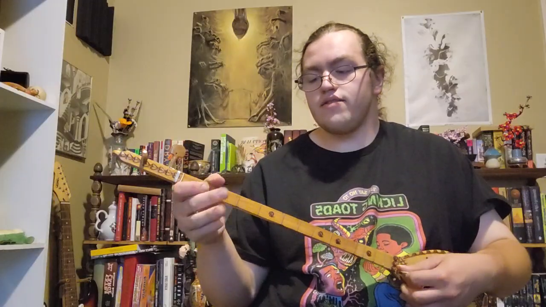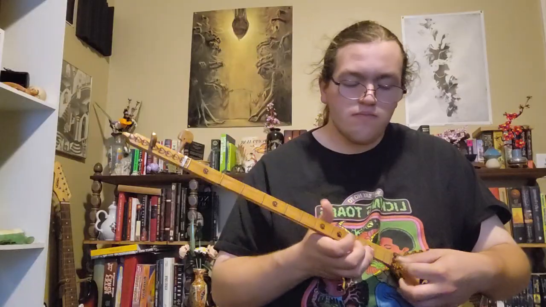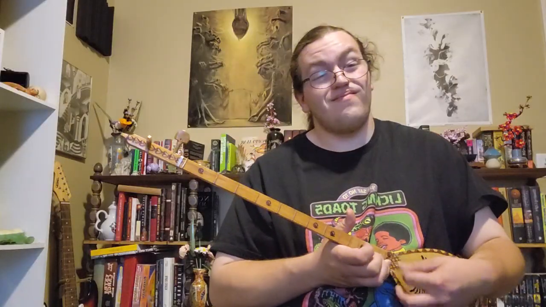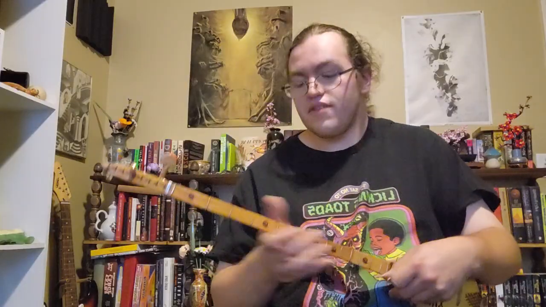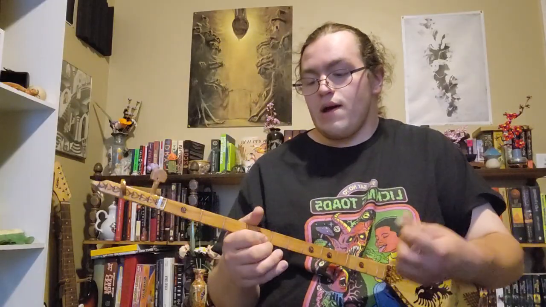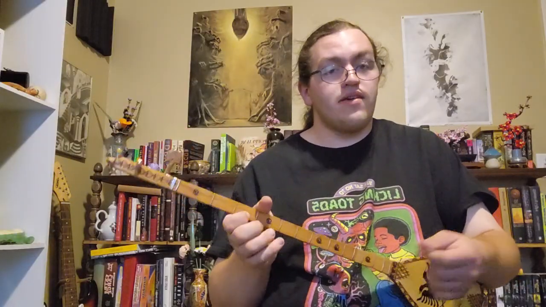So the scale. It's not really a fret, so it's not a big deal that it doesn't make any noise. Yeah, so it's a pretty neat little scale. It's not a super loud little instrument because it is so tiny.